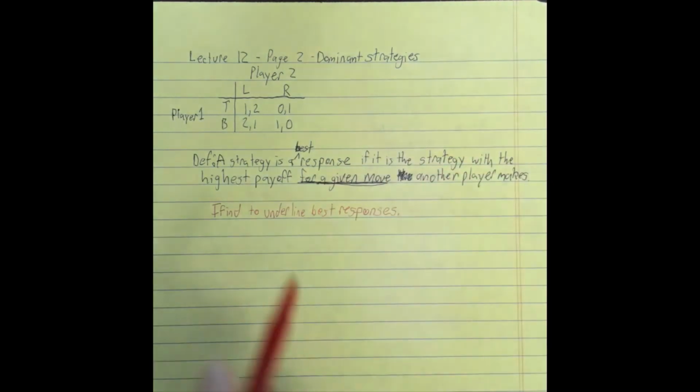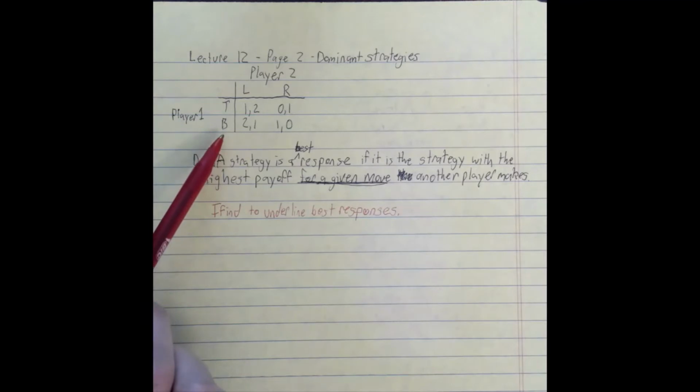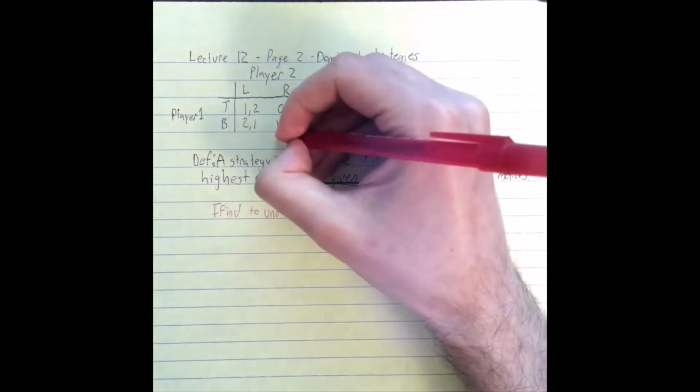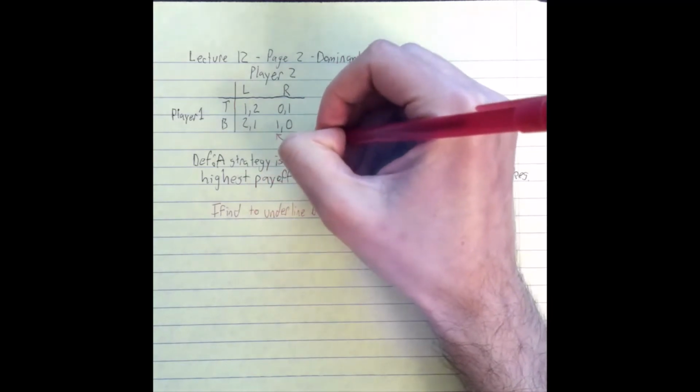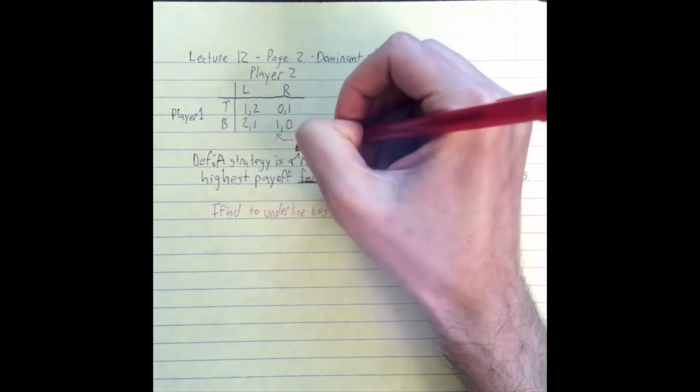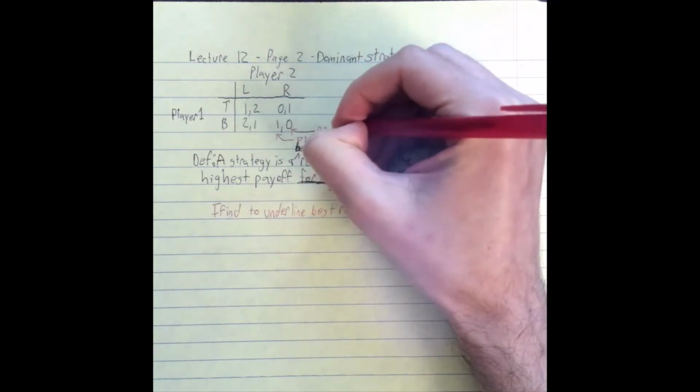So to give an example of this, I'm going to use the same matrix that I did in the previous video. So you already have this in your notes if you've been watching as we go. Recall that the first entry in each cell is player one's payoff, and the second is player two's payoff.